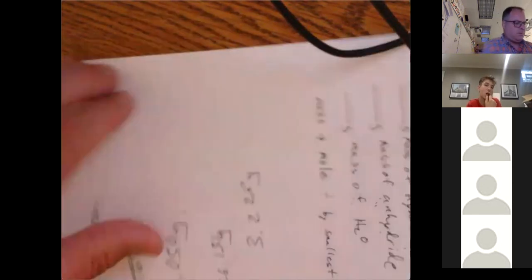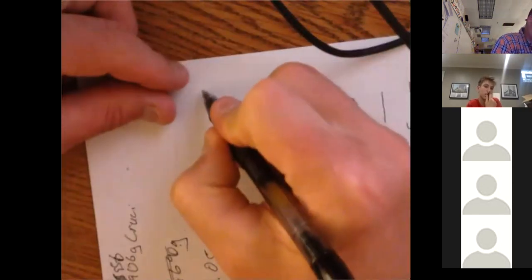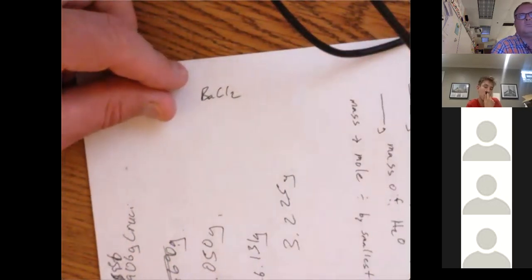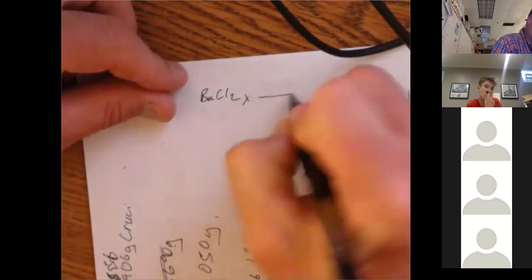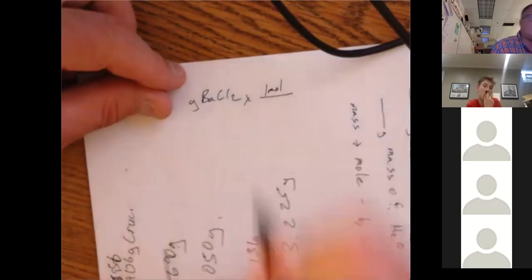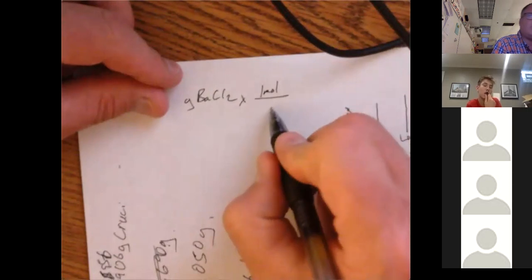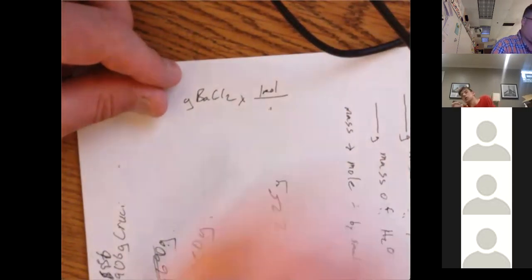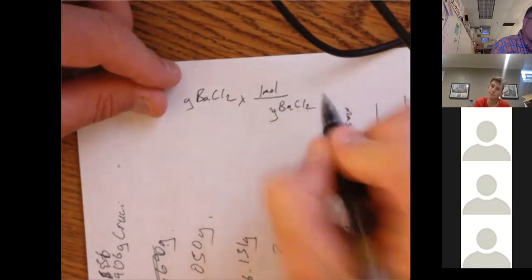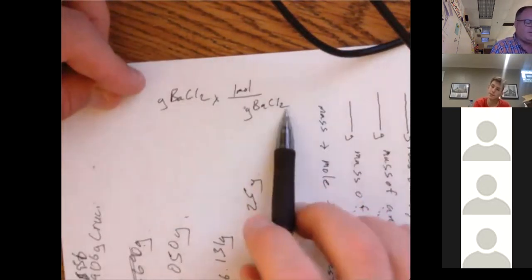So would you do BaCl times 1 mole over the mass of water? No, because this is grams of BaCl2, right? What has to go on bottom of this then? Oh, the mass of BaCl2. Yeah. So that's how you would find the moles of BaCl2.